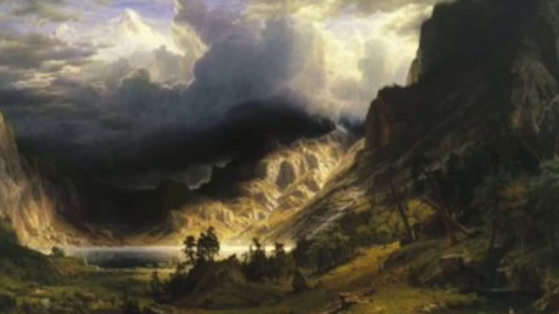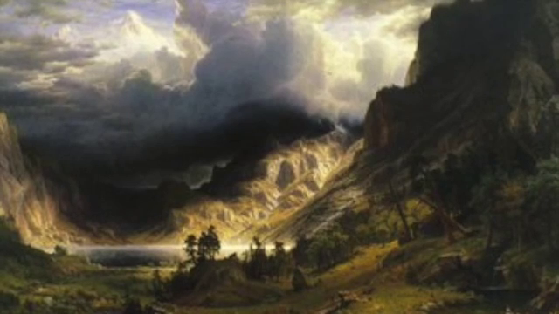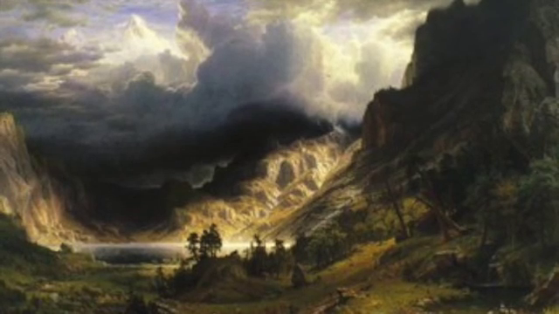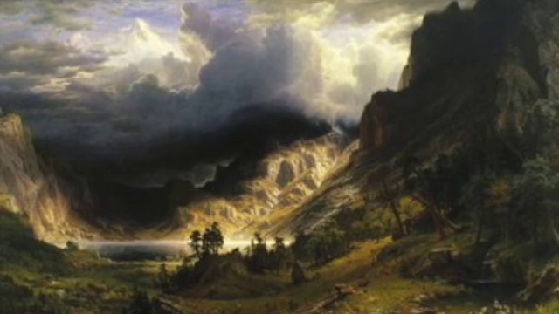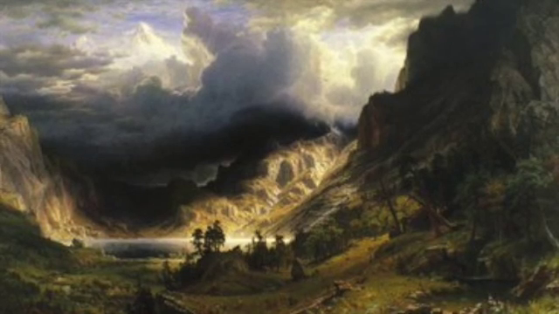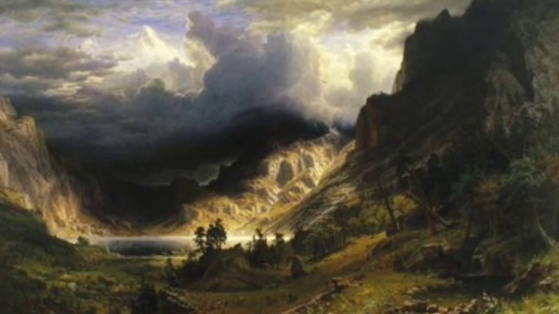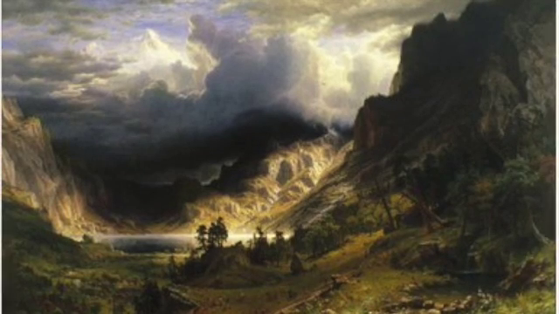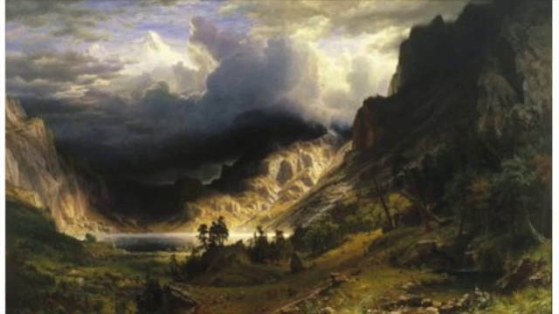This painting is titled A Storm in the Rocky Mountains, Mount Rosalie by Albert Bierstadt, and it was painted in 1866. It is a perfect example of what landscape paintings in the 19th century looked like. They focused on brooding storms, lots of shadows, light coming in from unexpected directions. They weren't necessarily perfectly realistic, but they really helped your eye move around to see lots of different things.